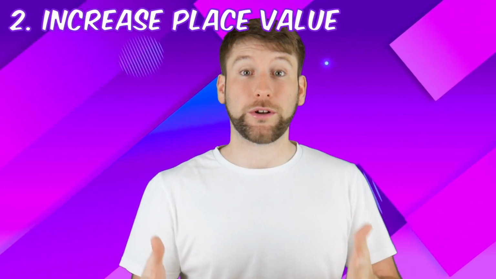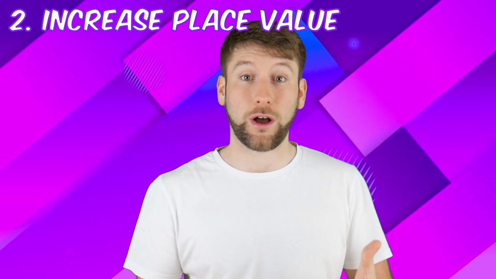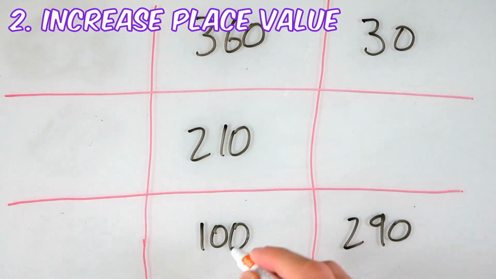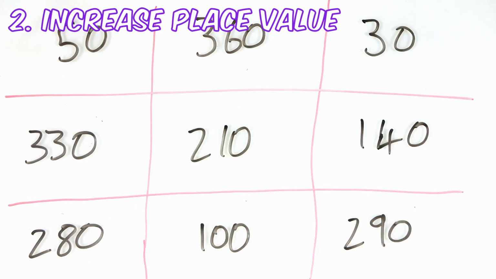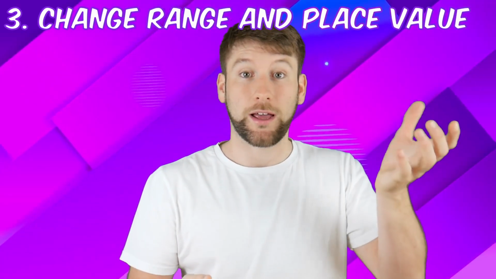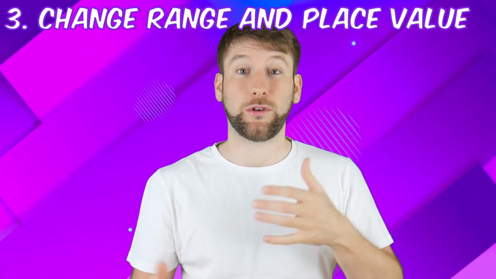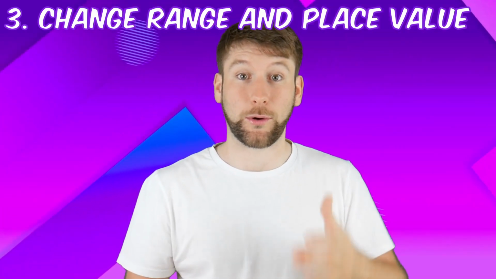Variation 2 is to increase the place value. So instead of 1 to 40, you could have 10 to 400 going up in tens, or 100 to 4,000 going up in hundreds. In theory, there's no limit to this. You could have 1 million to 40 million. Variation 3 is a mixture of 1 and 2, that you change the place value, make it higher, but you also change the range. So you could have 600 to 1,000 going up in tens.